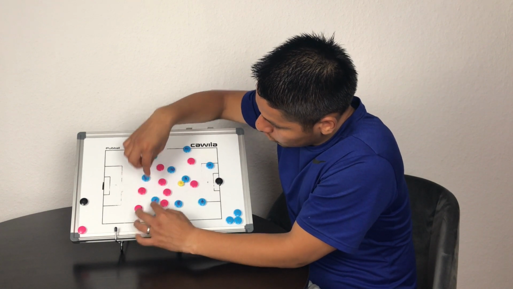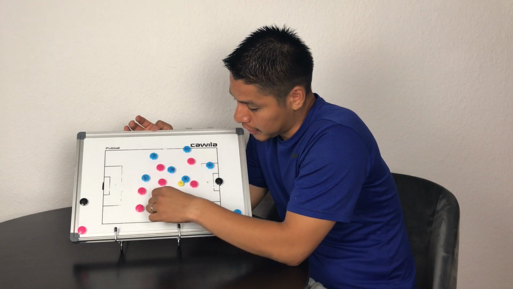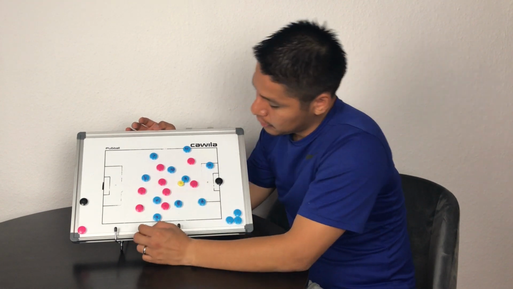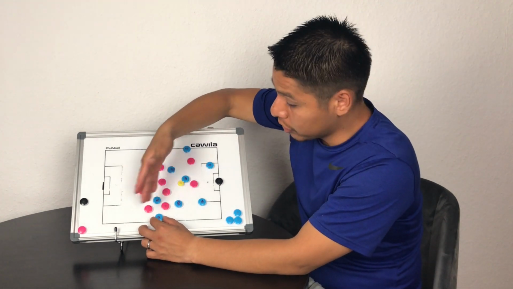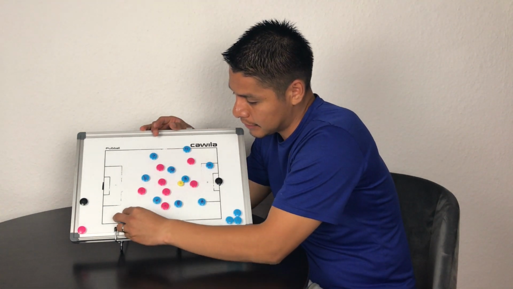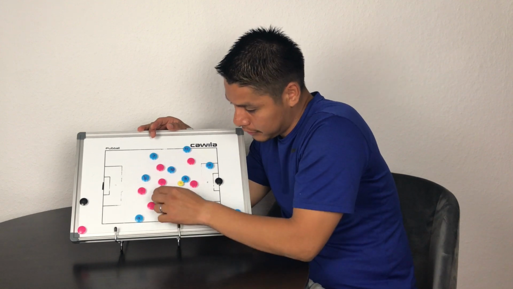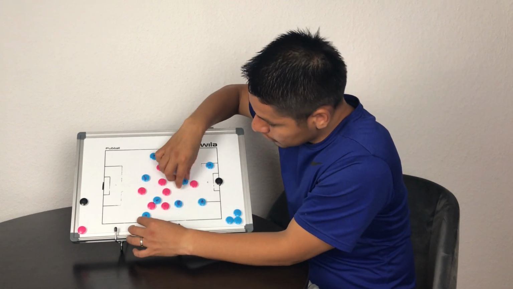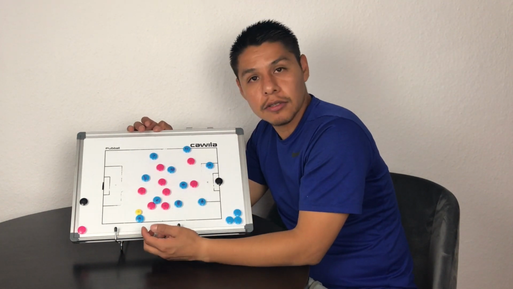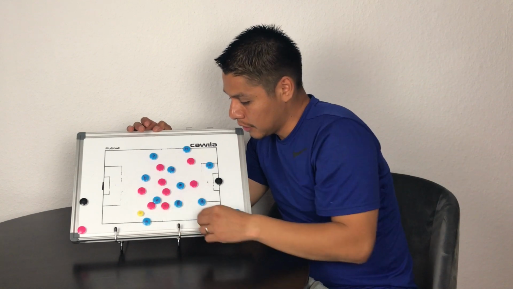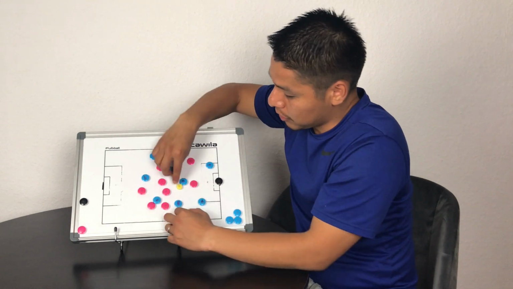And then you have your number 11 checking in. And in that moment, you either do a run that's gonna take this defender out, or this defender might follow that number 11, and your number 6 in that case can, if you have a player that can make that pass, then you definitely can do that in a quick transition from your half to the opponent's half.